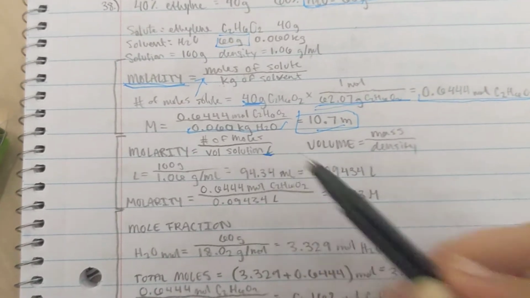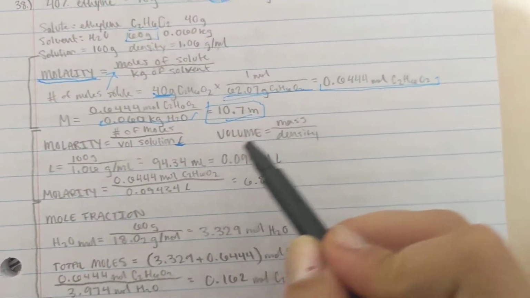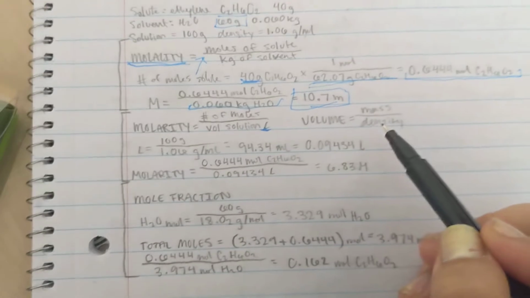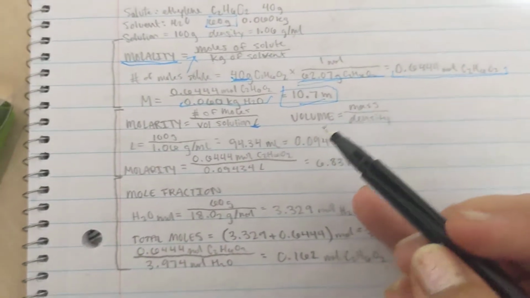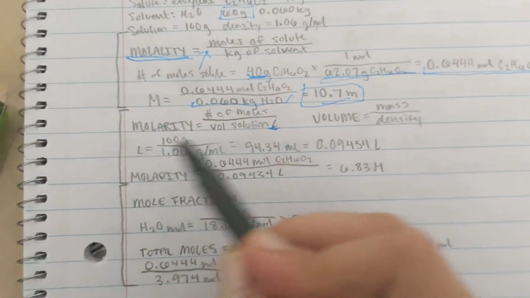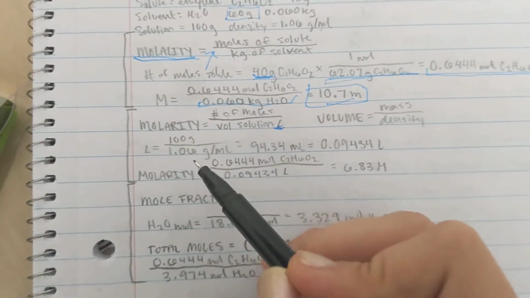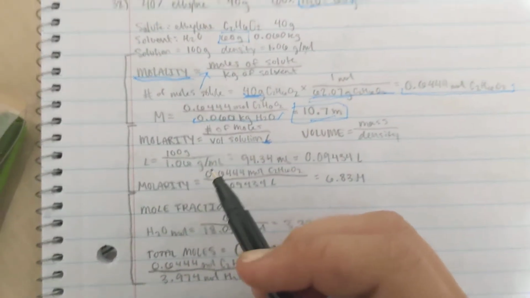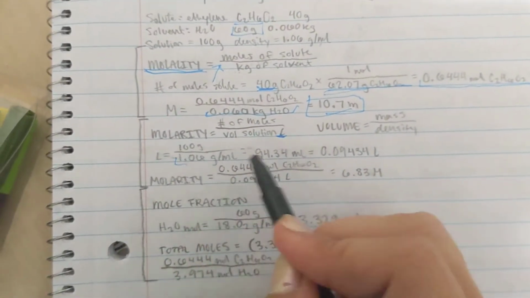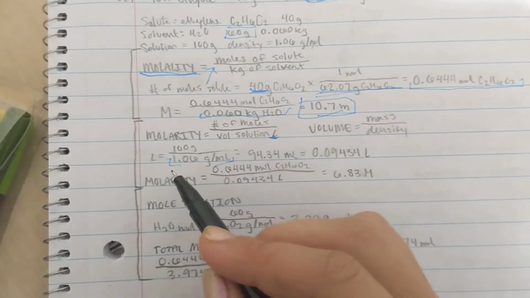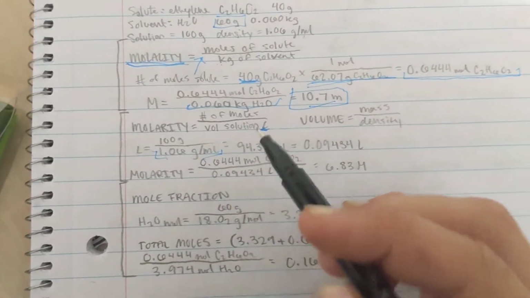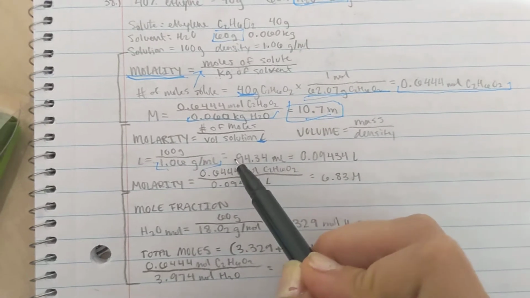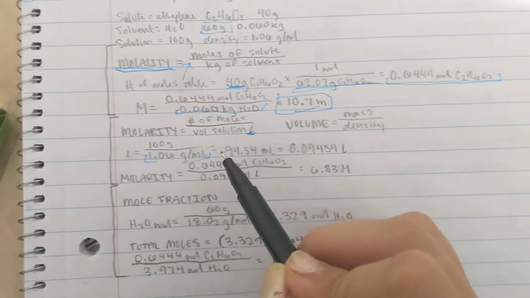Molarity, you have to take this calculated moles for ethylene and use the volume of the solution in liters, specifically liters, and volume is mass over density. We estimated 100 grams total from our percentages, and they did actually give us the density, 1.06 grams per milliliter. And all you have to do is some basic math with your calculator.